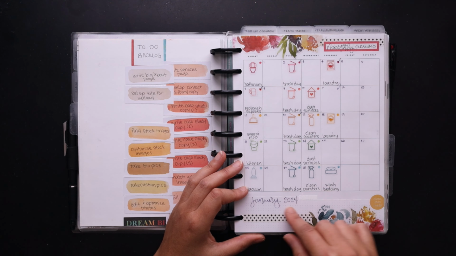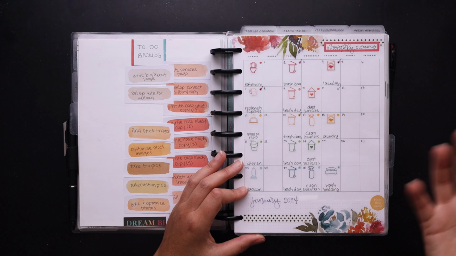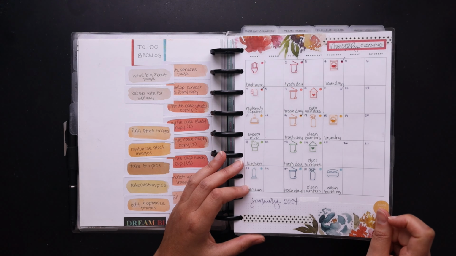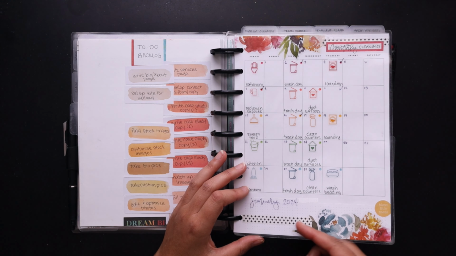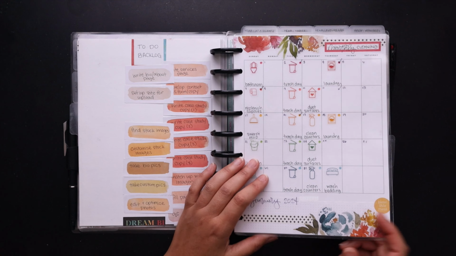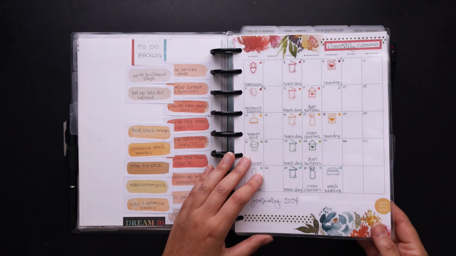However, I haven't really used it since back in January, since again we were moving and stuff. So I'm looking forward to resetting this and getting this going for May, because where I'm at now requires a lot more cleaning and I need to keep on top of it.